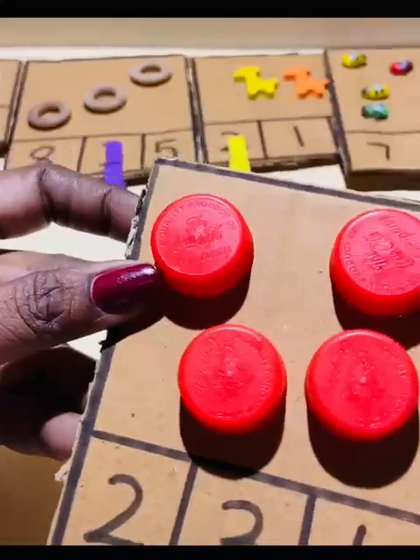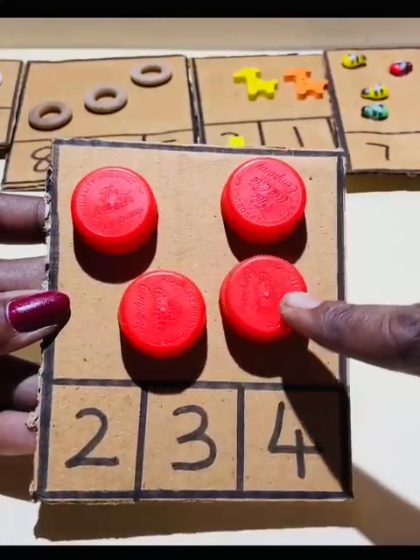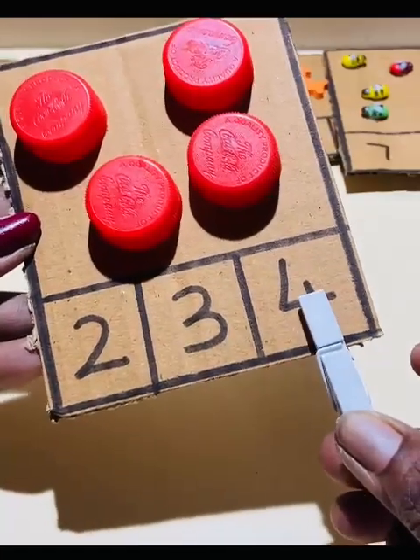Next one, how many bottle caps are here? 1, 2, 3, 4. So 4 is the correct answer. This is the 4.